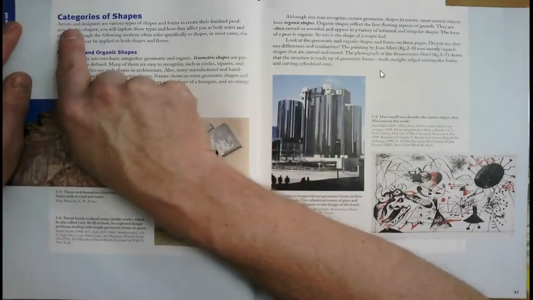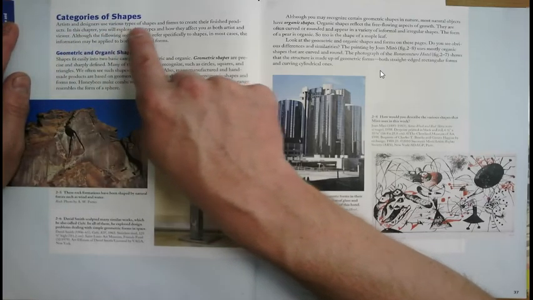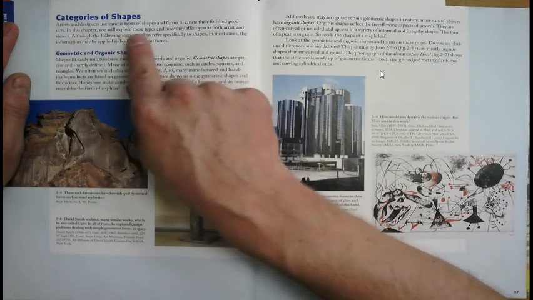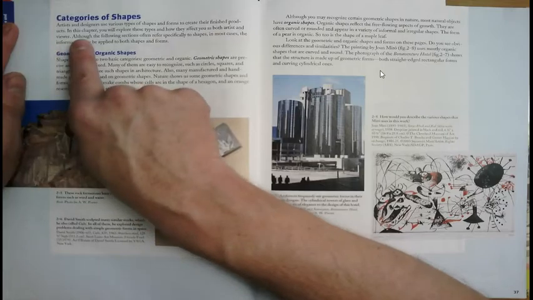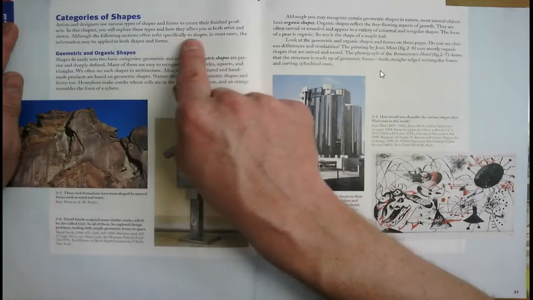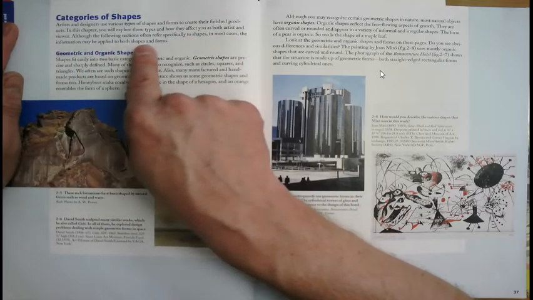Categories of shapes. Artists and designers use various types of shapes and forms to create their finished products. In this chapter, you will explore these types and how they affect you as both artist and viewer. Although the following sections often refer specifically to shapes, in most cases, the information may be applied to both shapes and forms.